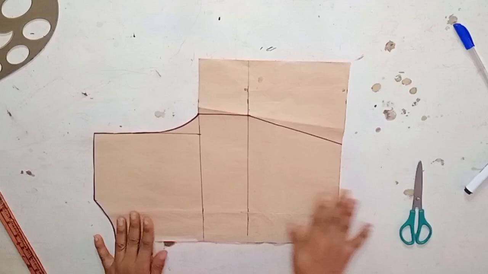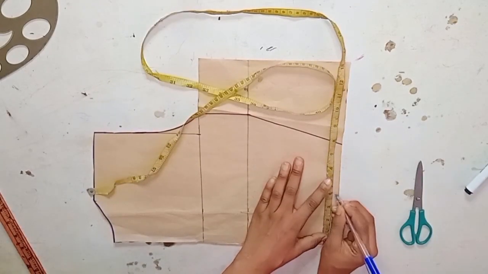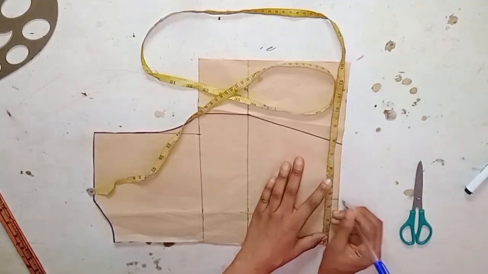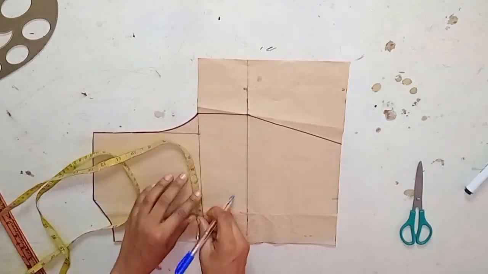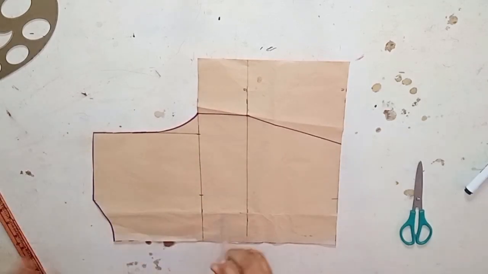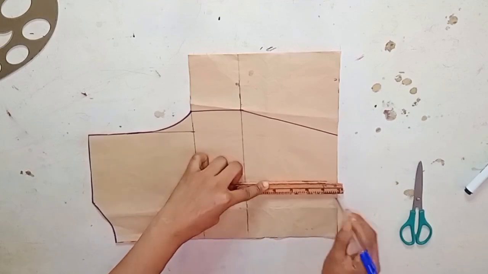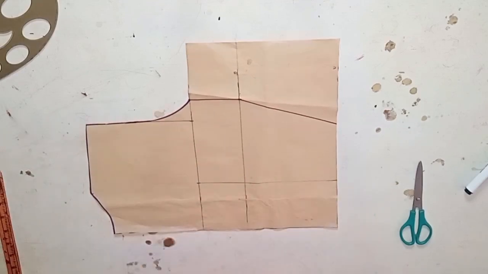so for a back bodice with a waist dart, on the waistline, you will come in by half of your bust span measurement. And on the chest line as well, you will come in by half of your bust span measurement. And then you connect these 2 points together. After connecting the points, it's time to draft our dart.